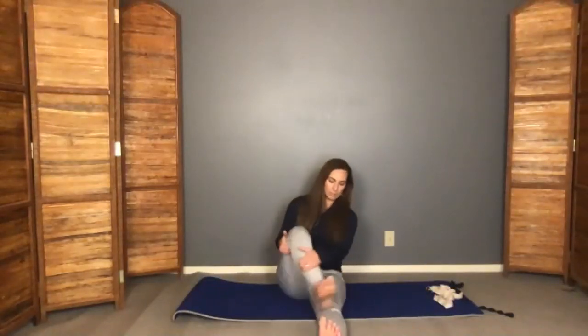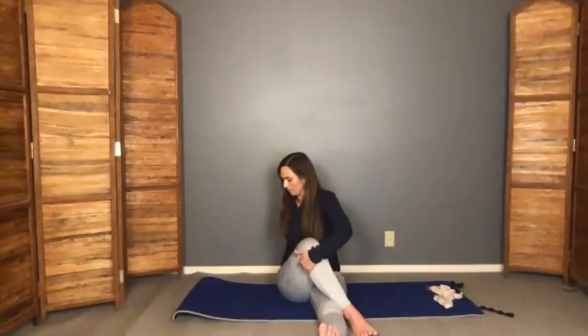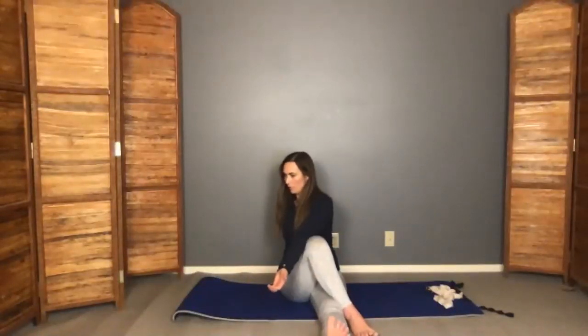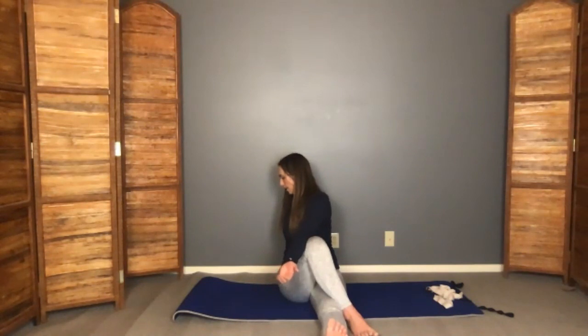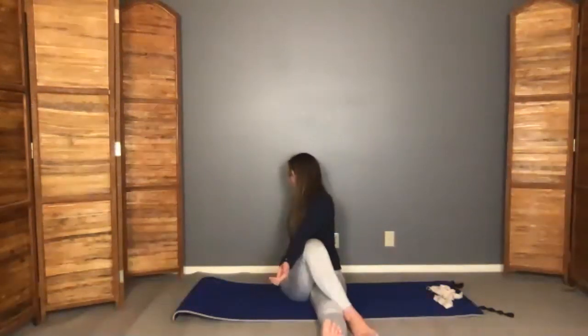Untwist. Switch sides. Right crossing over the left. Hand behind you. Sit up tall, putting an arch into your back. And find your obliques. Twisters. Then shoulder blade toward your spine. And breathe.